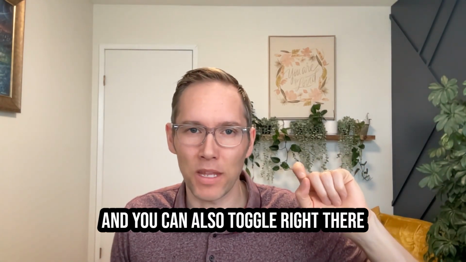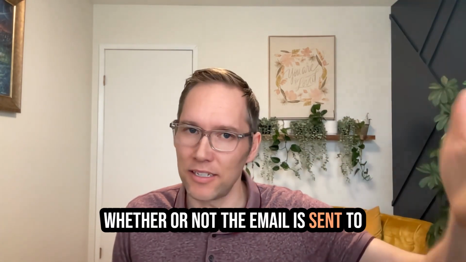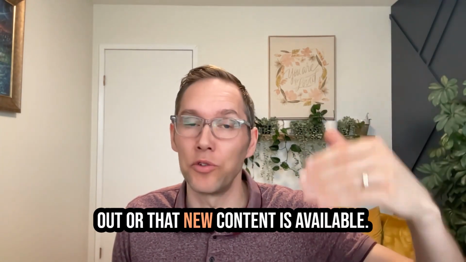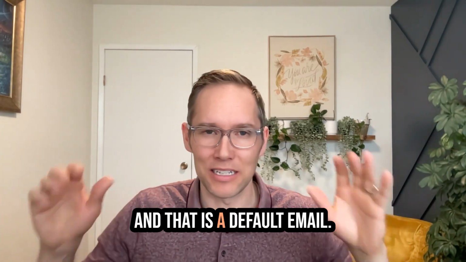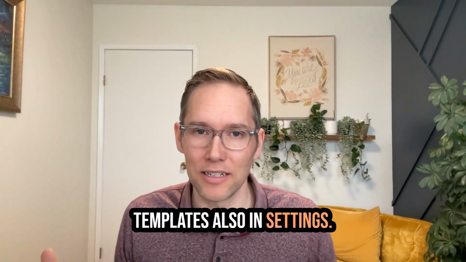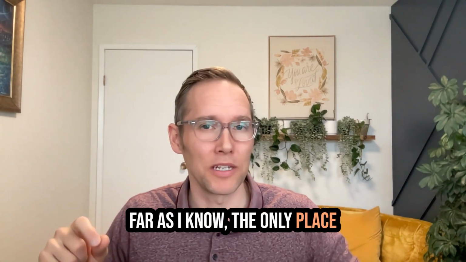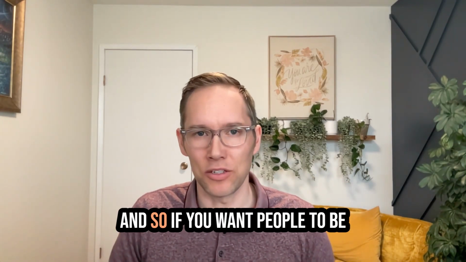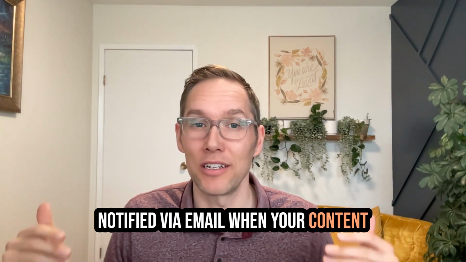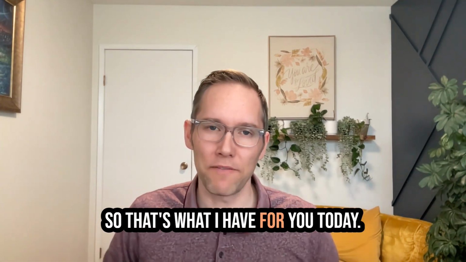You can also toggle right there whether or not the email is sent to notify people that their stuff is dripped out or that new content is available. That is a default email. It comes from the default email templates, also in settings. But that checkbox, as far as I know, is the only place where that checkbox lives. So if you want people to be notified via email when your content is released, that's where you do it. So that's what I have for you today.